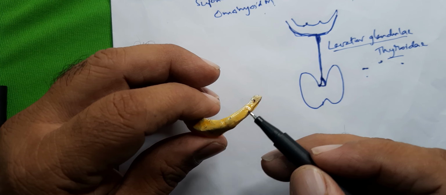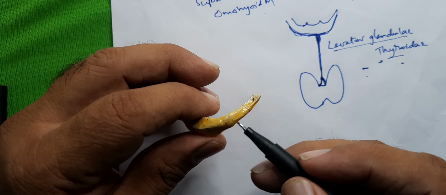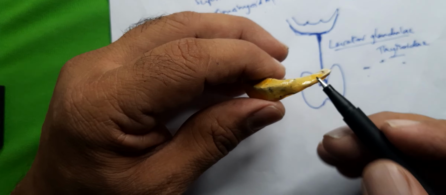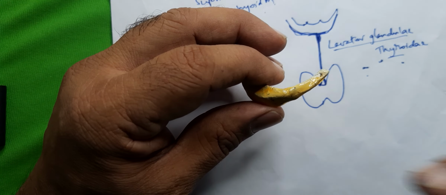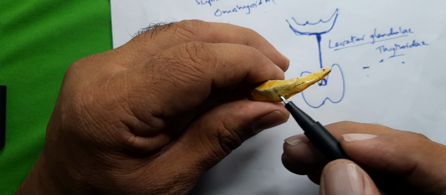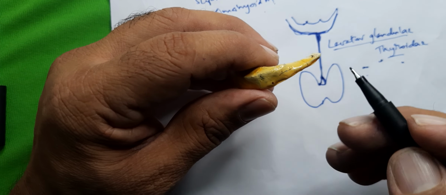Then coming to the anterior surface, we have the origin of the hyoglossus muscle, from the hyoid bone to the glossus, that is the tongue. This muscle goes to the side of the tongue starting here, and it almost encroaches onto the junction of the cornua with the body.